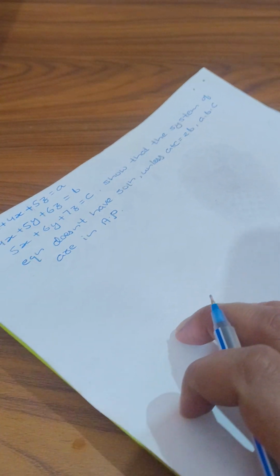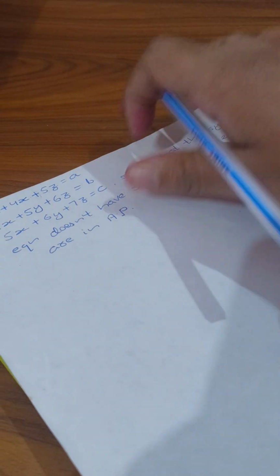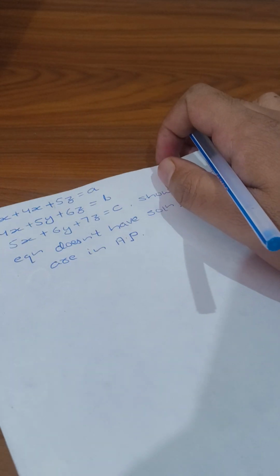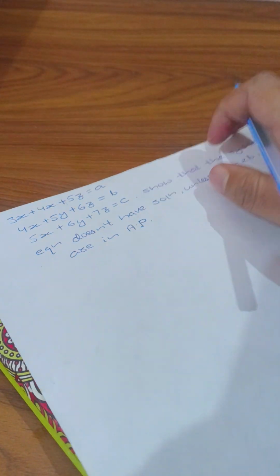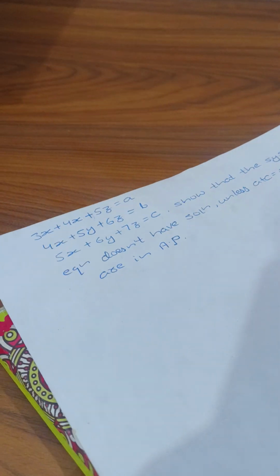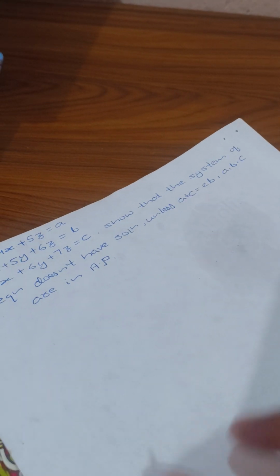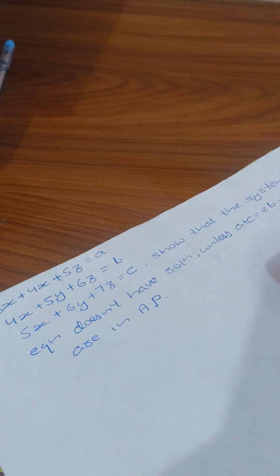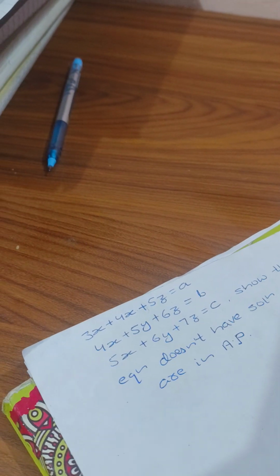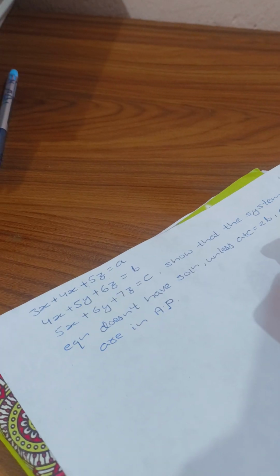As you are looking here, I have written a question on the paper which we have to solve. So, firstly, I understood the problem. This is a system of linear equations containing three equations, right? And the question is to show that the system of equations doesn't have a solution unless a plus c is equal to 2b, that is, a, b, c are in AP.